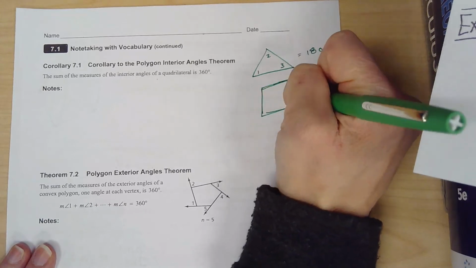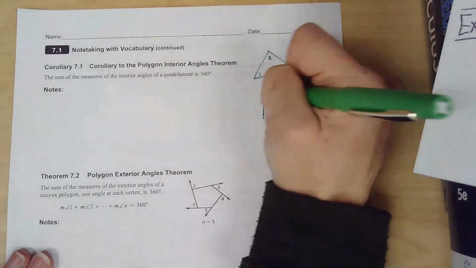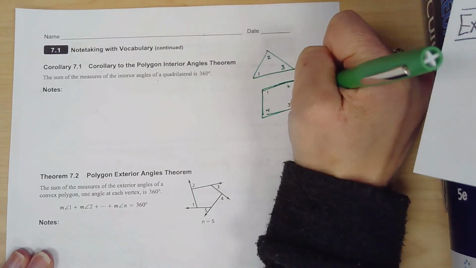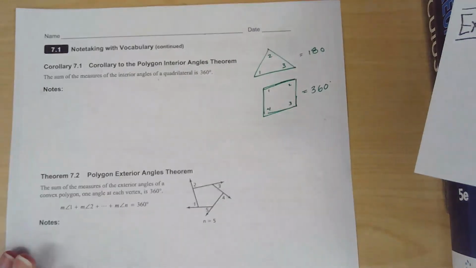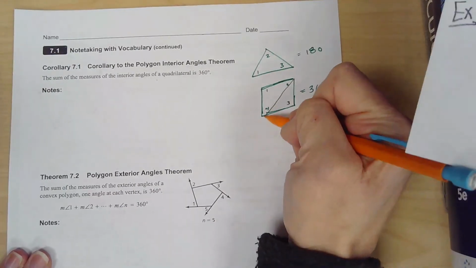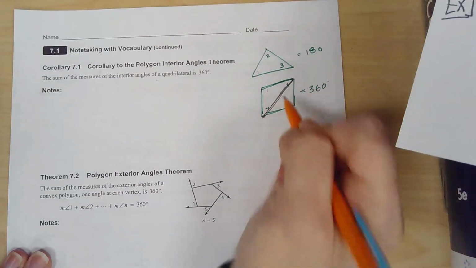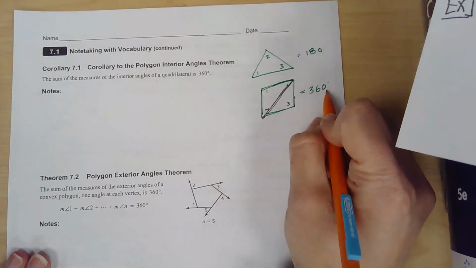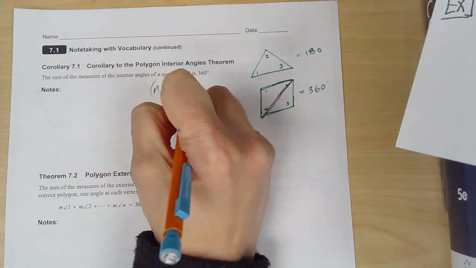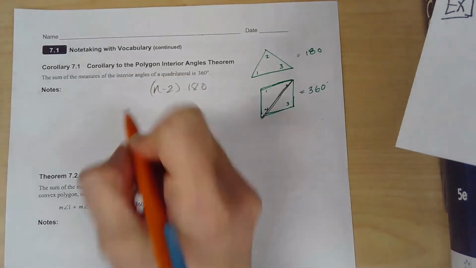If I have a quadrilateral, so any four-sided figure, obviously four angles on the inside, all four of those angles are going to add up to 360. You can think of that in a couple ways. You can think of it as, well, of course it's 360. It's two triangles, right? So 180 plus 180 is 360. But you could also use that formula, right? And you could say, well, 4.